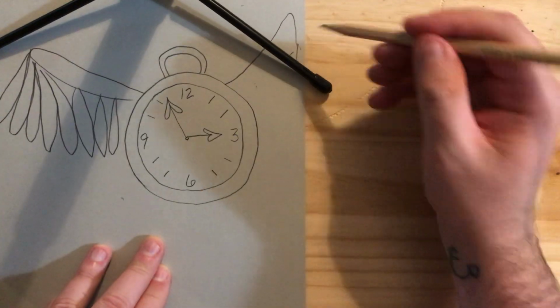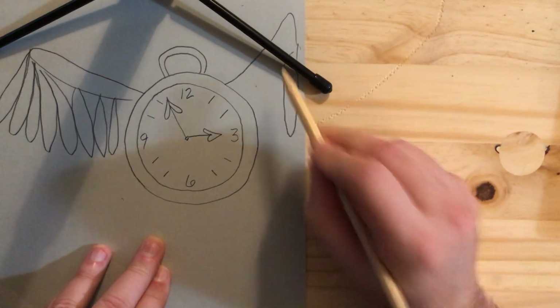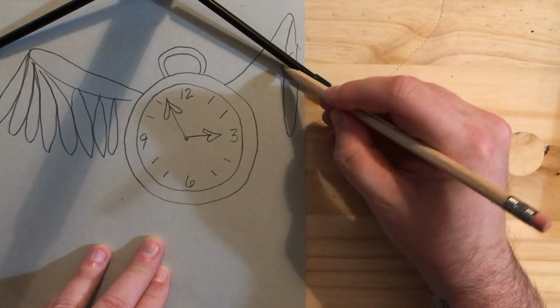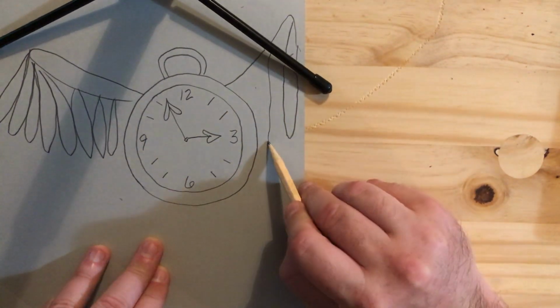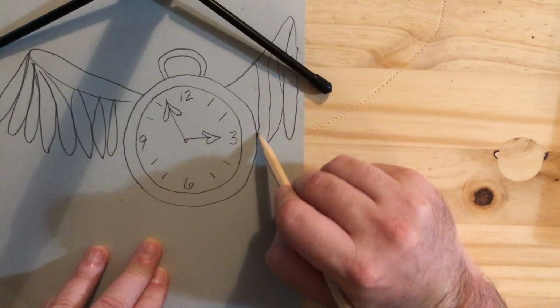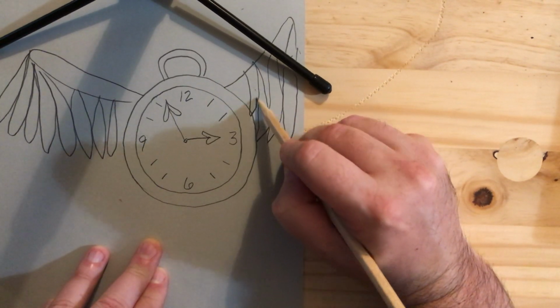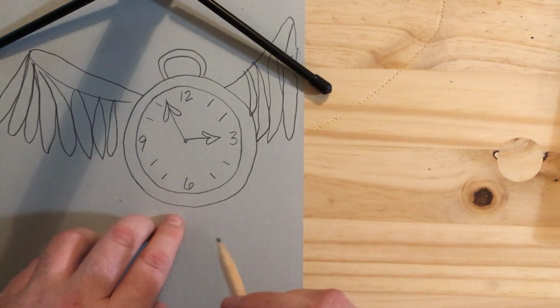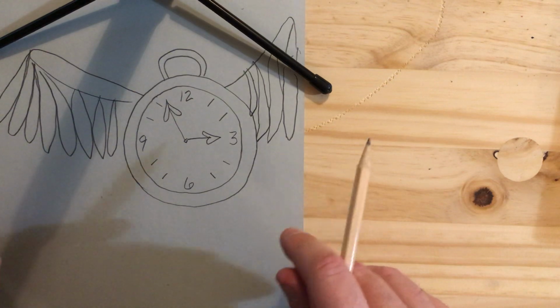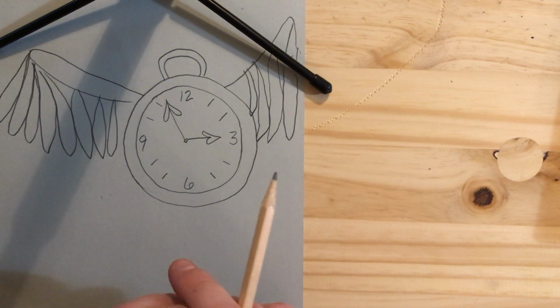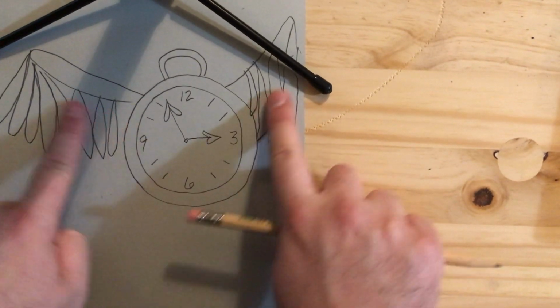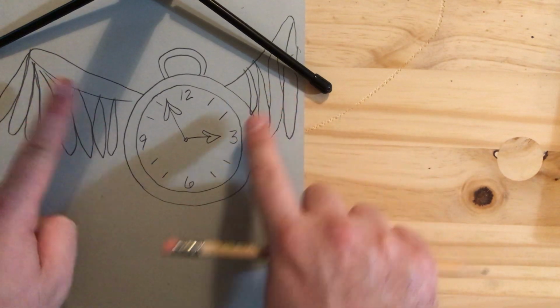So my clock is now taking flight. And we have the first two key words of our idiom kind of taking shape here. But then there's also the last keyword, this idea of fun. So time flies when having fun.